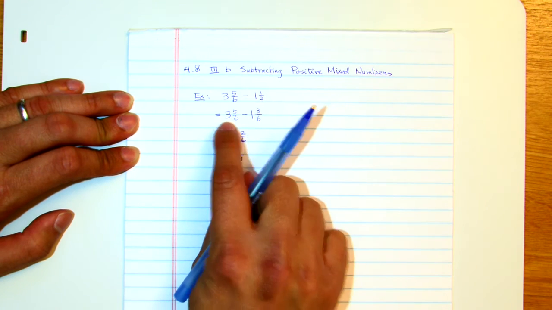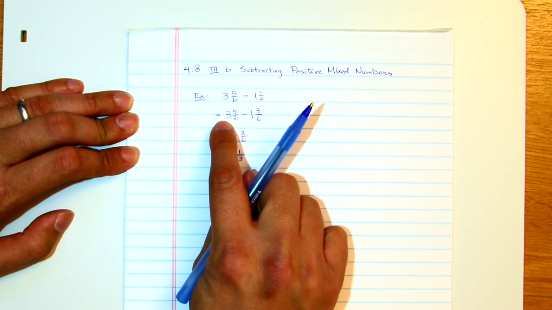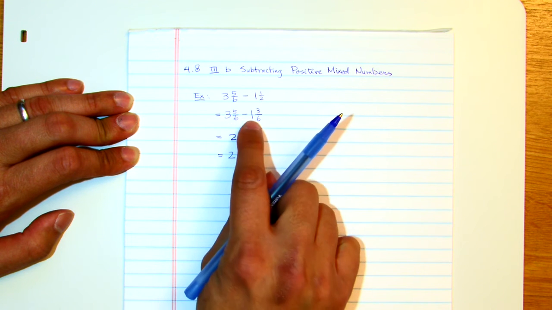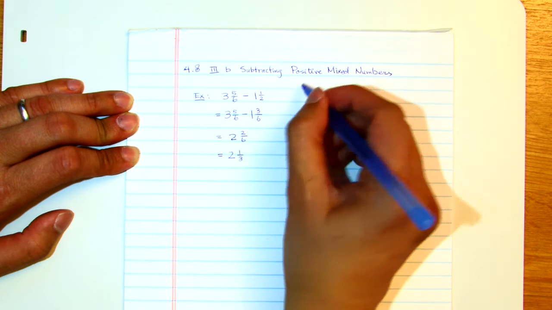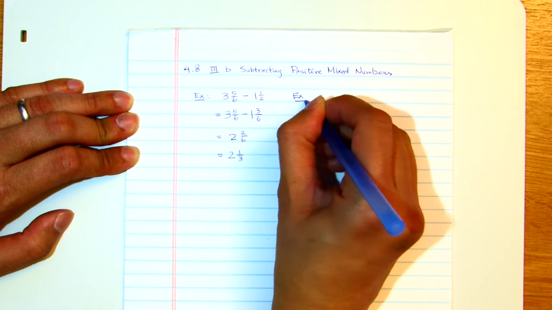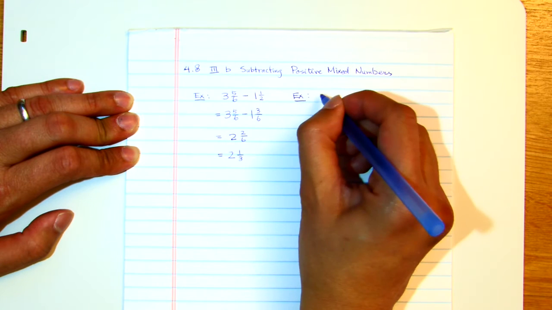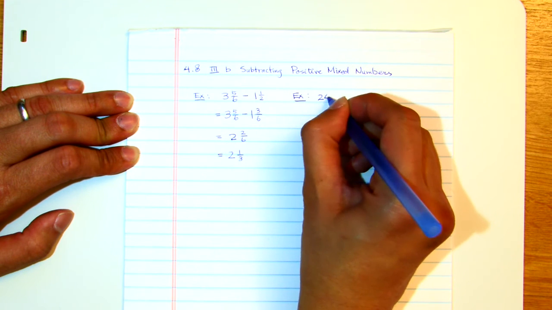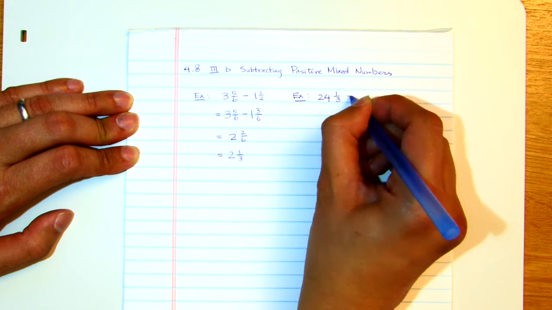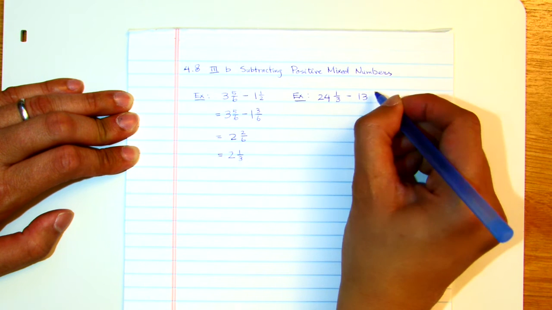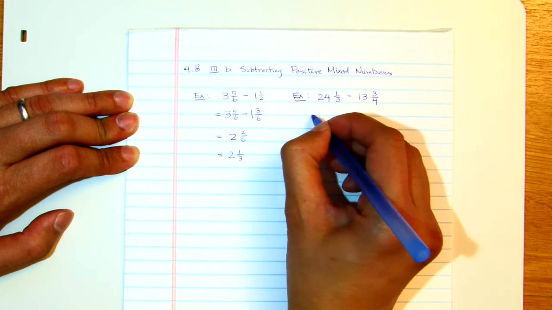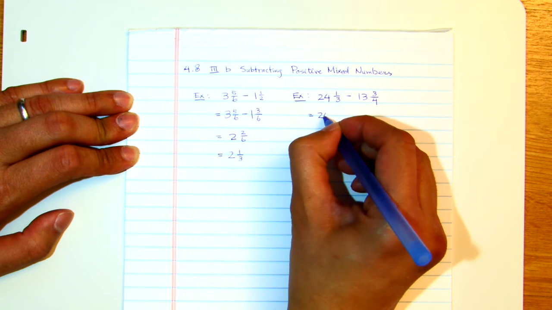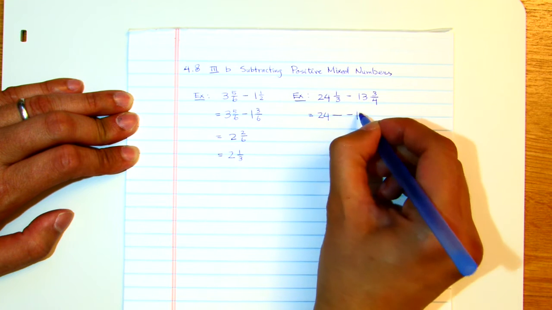Notice that when I did the subtraction here, not only the whole number part should be enough to pay for that whole number part there, the fractional part has to be enough to pay for that one also. Now let's see the situation in which the fractional part is not enough. Let's say I have 24 1/3 minus 13 maybe 3/4. The first thing we do, of course, is find the LCD and adjust the fractional parts.